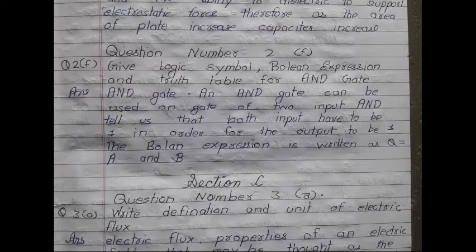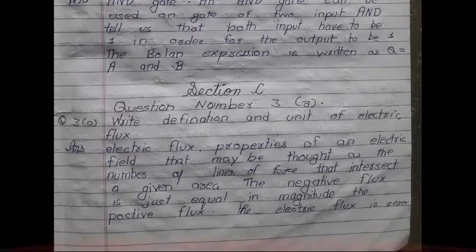Question number 2F. Give the logic symbol, Boolean expression and truth table for the AND gate. The AND gate can be used with two inputs and tells us that both inputs have to be 1 in order for the output to be 1. The Boolean expression is written as Q equals A and B.